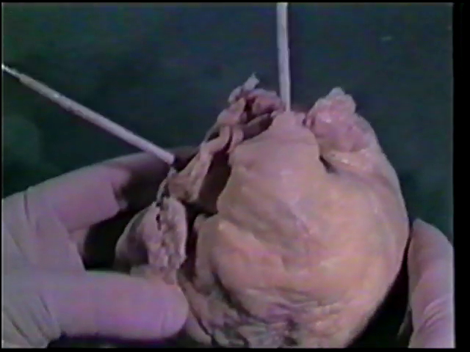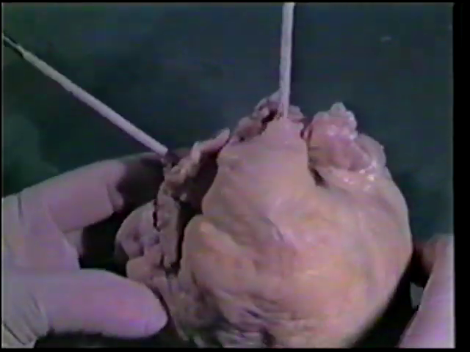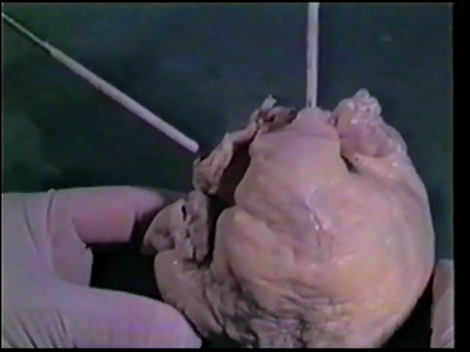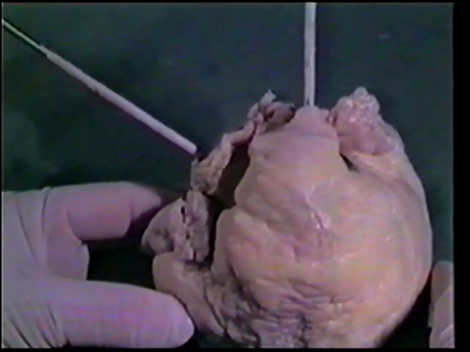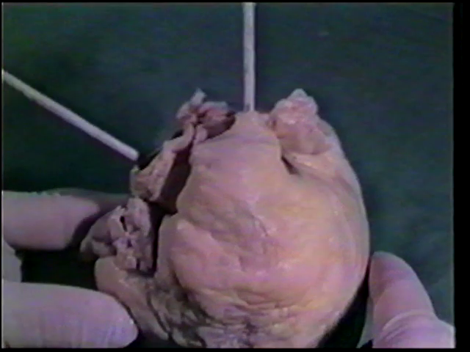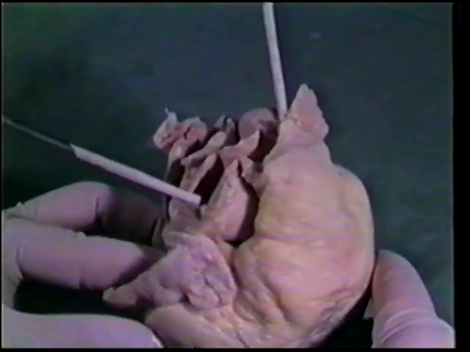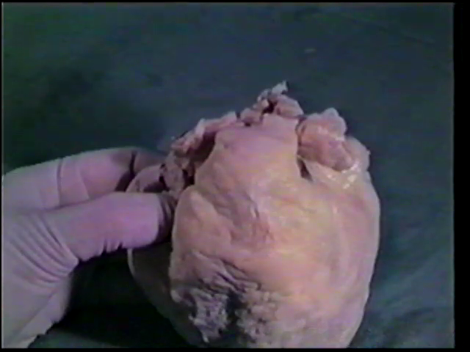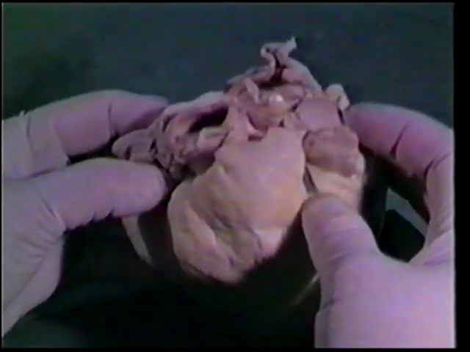So if we look at a heart from the front, we see a crossing over of the outflow tracts, the pulmonary valve being the more superiorly situated valve compared to the aortic valve. But what is supporting the pulmonary valve? If I take the probes away and look closer at this specimen here, we see the pulmonary valve.